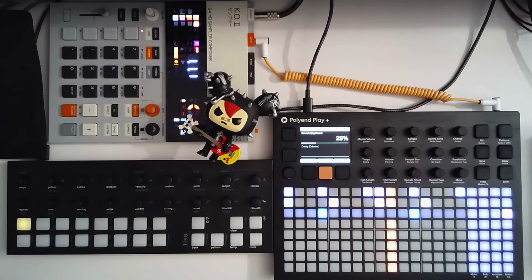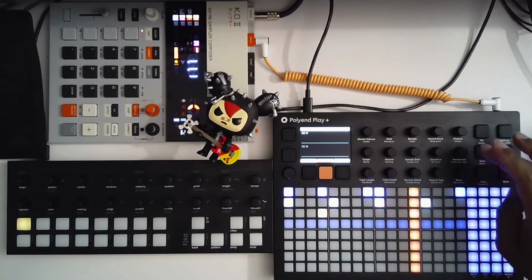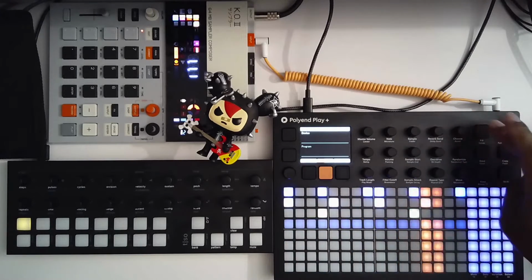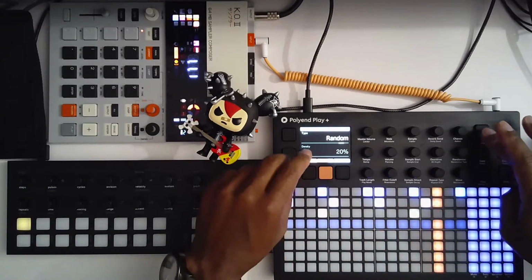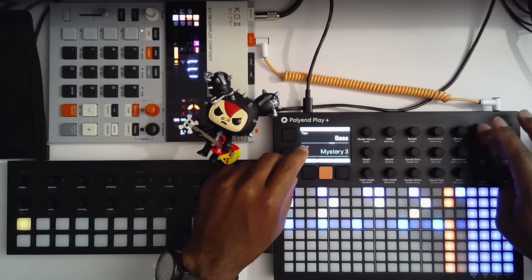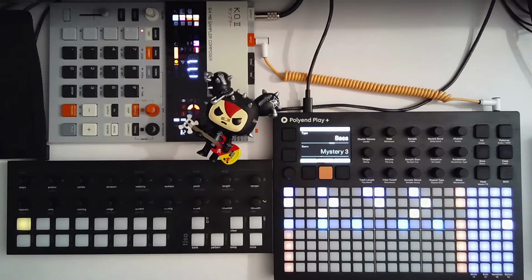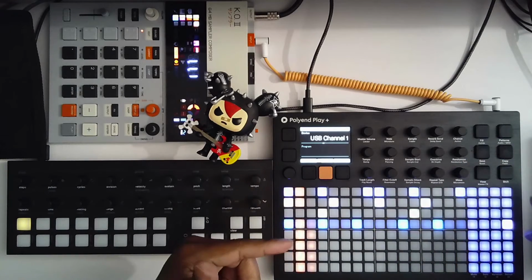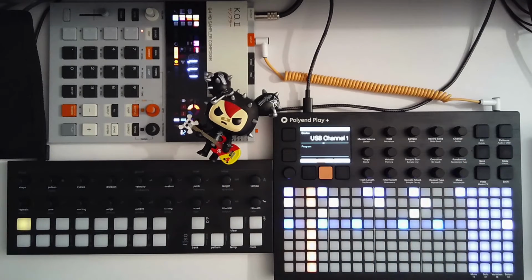Okay, so that's Polyend. He can do a lot more though. Like, when I mean a lot more, like a lot. Let's see what else we can generate. Maybe. Okay, little bass. And this one is on USB already.